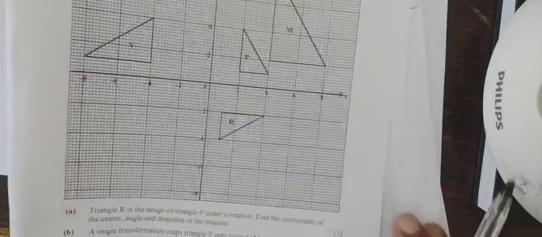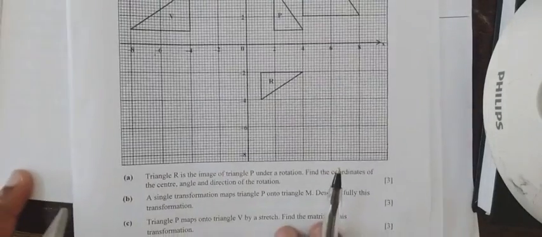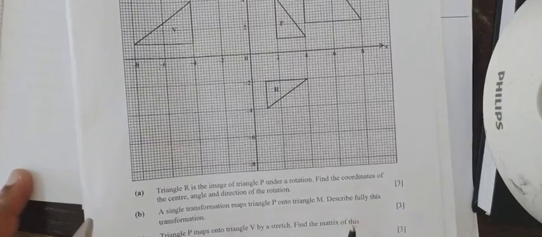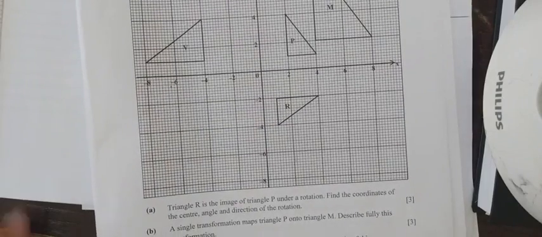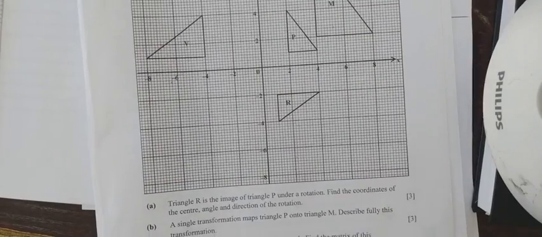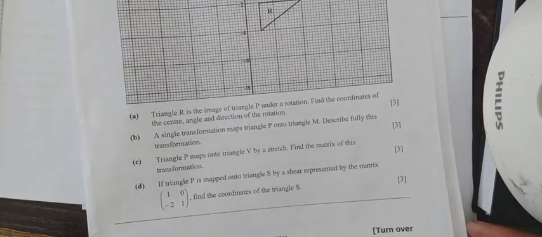Take note. Okay, I hope now it's very clear. Okay, you can copy that question. Triangle, or maybe you copy all of them in advance. Okay, copy these questions.